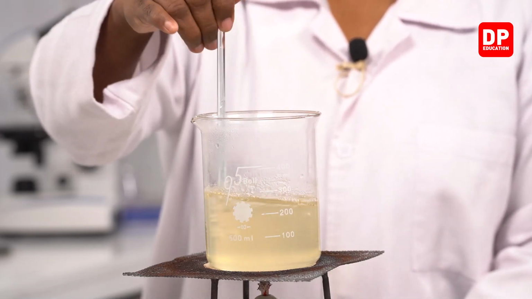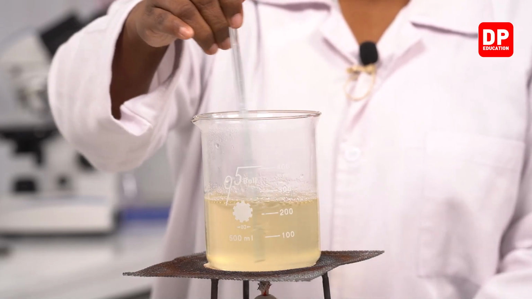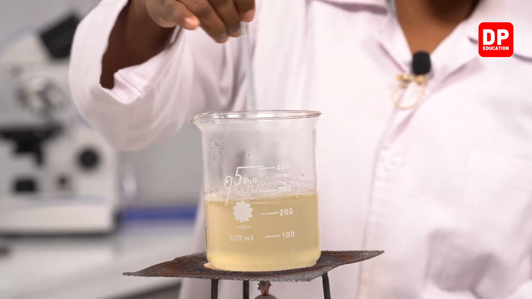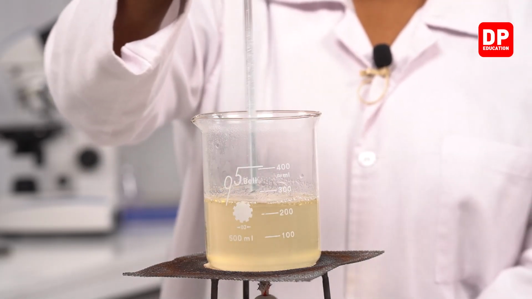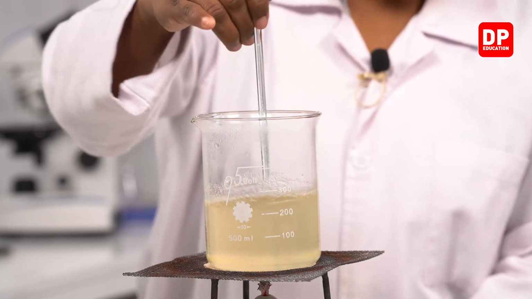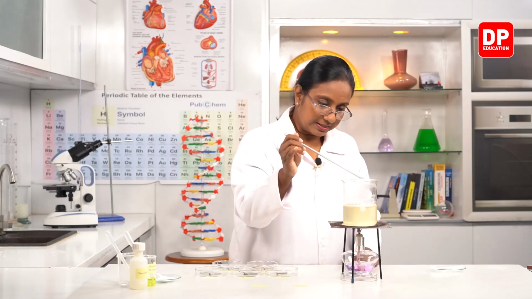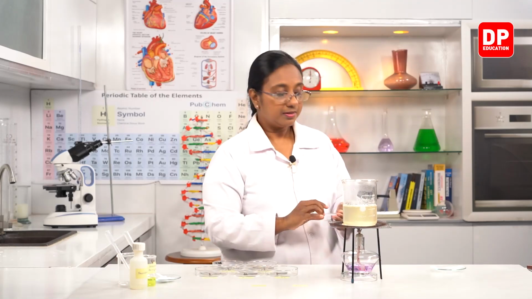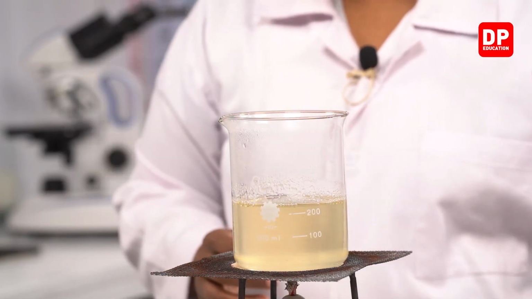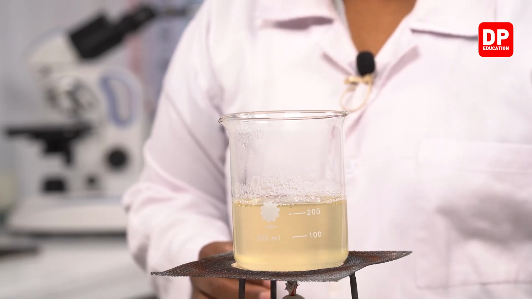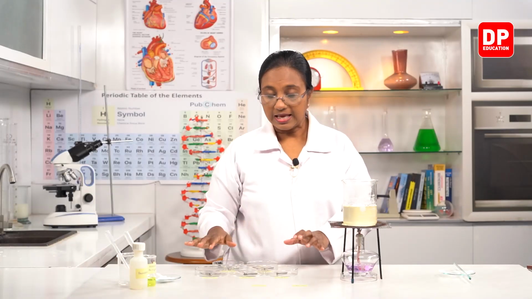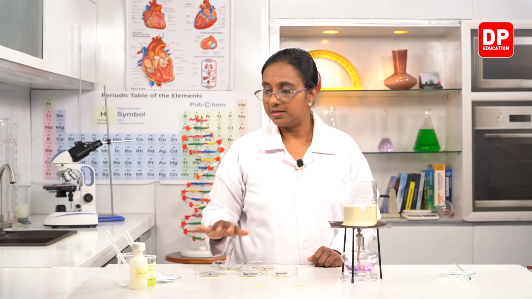So now that I have transferred all the agar powder into it, we have to mix well so that it dissolves completely. So now that the agar is completely dissolved, we have our mixture ready. I will have to take it off from the burner and then pour it into the petri dishes.